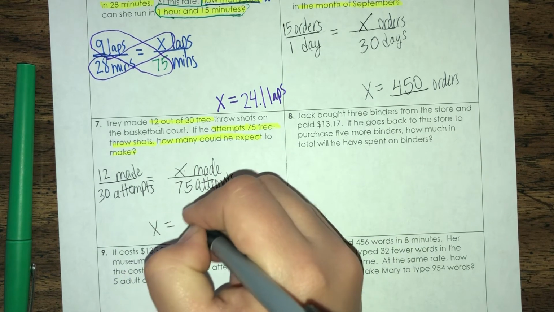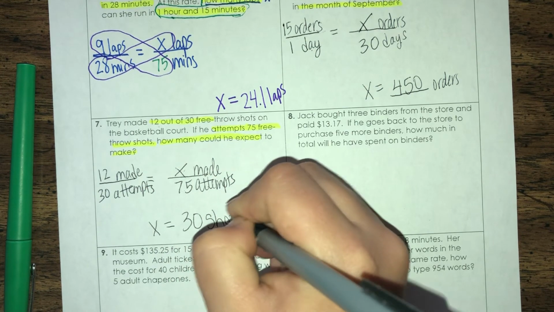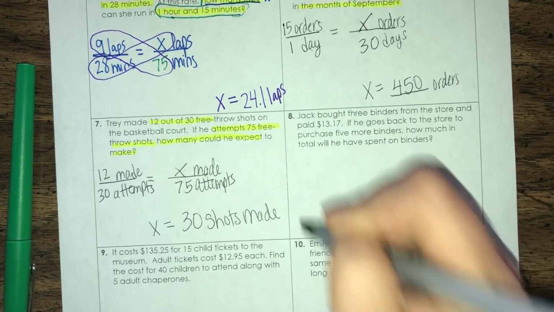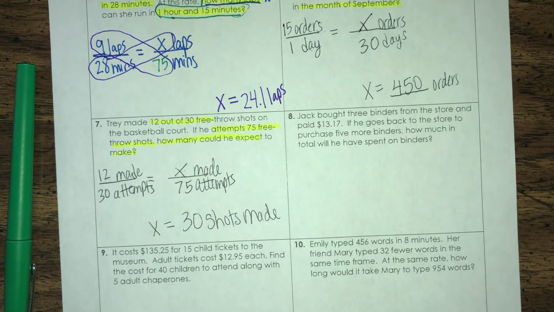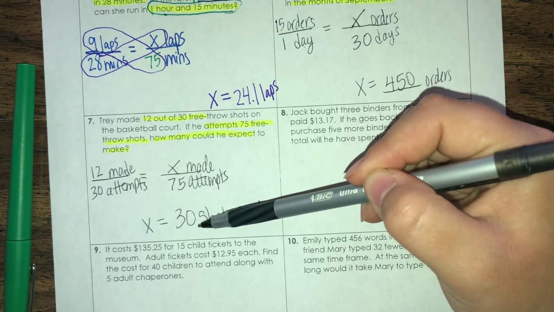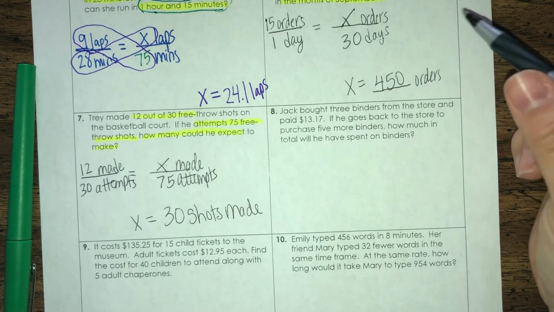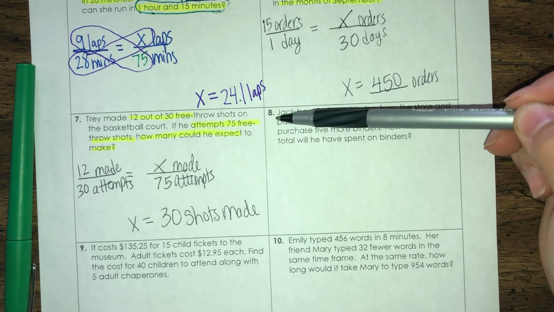You should have gotten X equals 30 shots made. So if he attempts 75 times, he's only going to make 30 baskets. Better than my skills. Moving on to the last question, number 8.